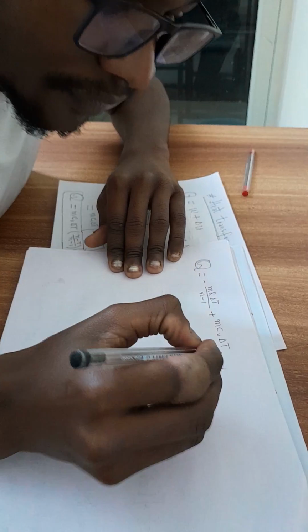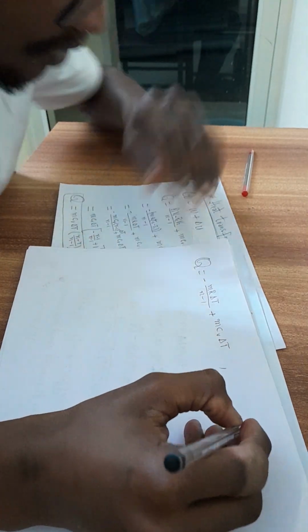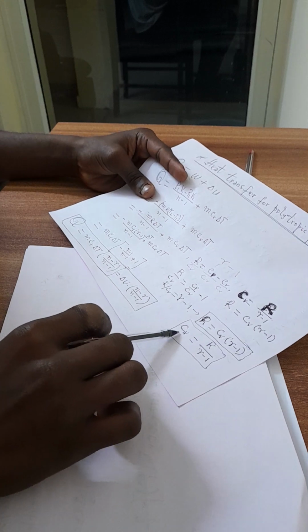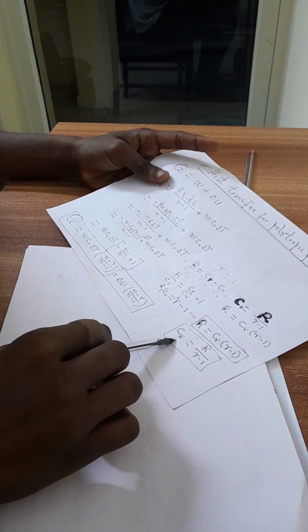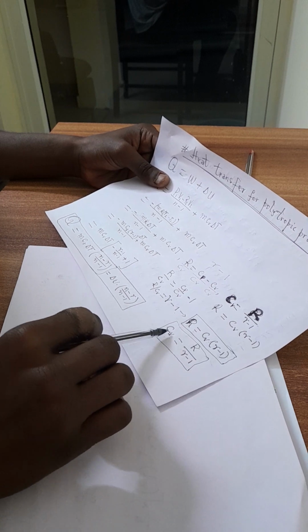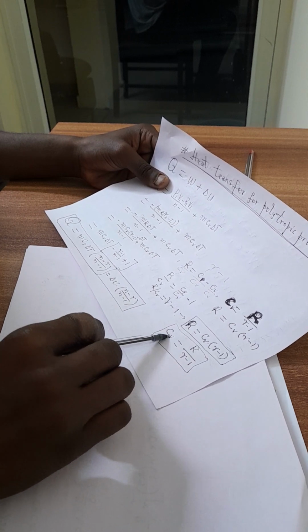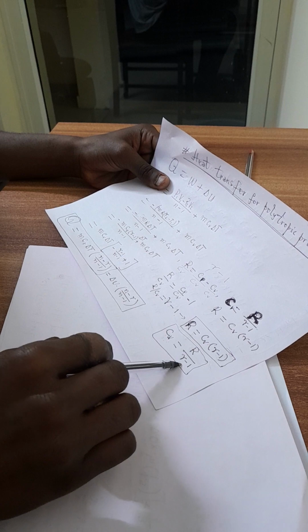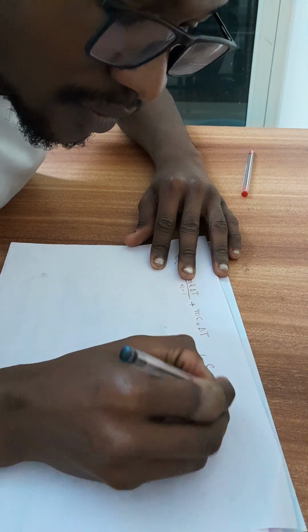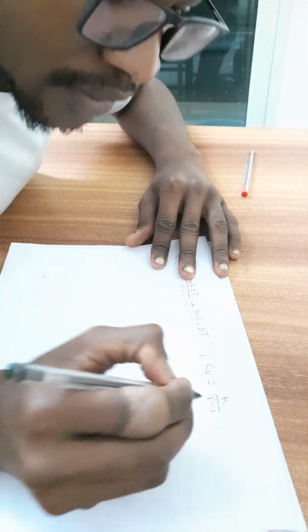As we said, we will just use this expression. I want to express it with respect to work done, so there must be R. So I just substitute where I find Cv, I put R upon gamma minus 1. Just put here Cv is equal to R upon gamma minus 1.